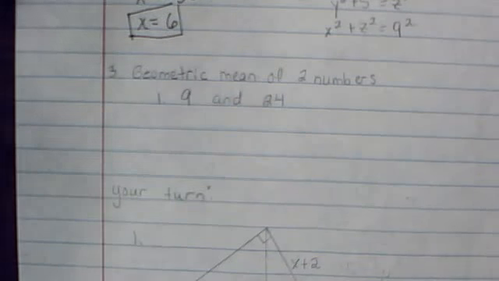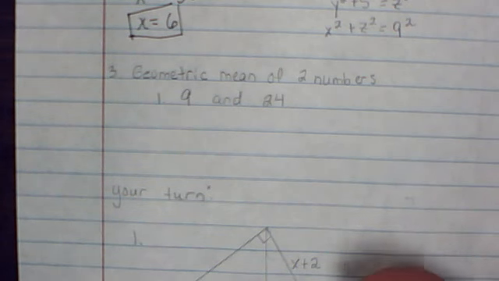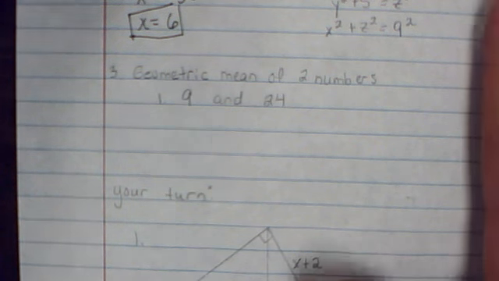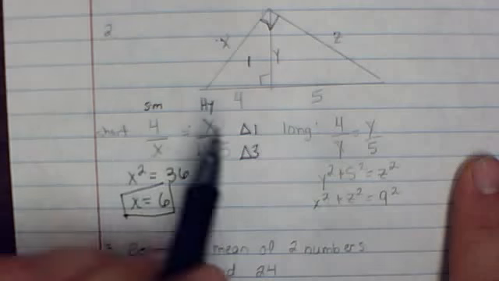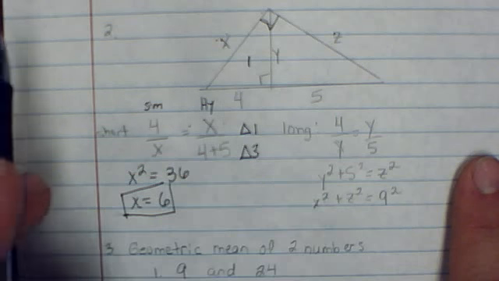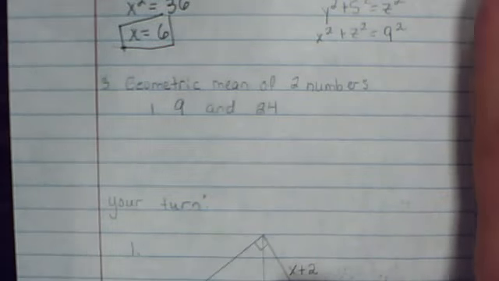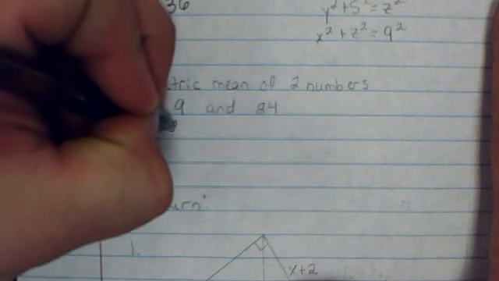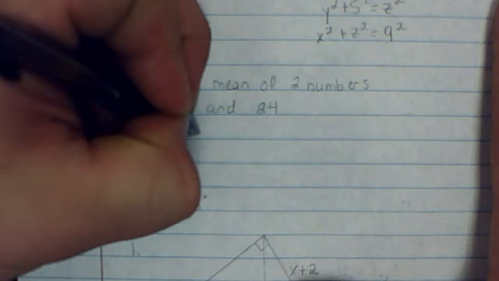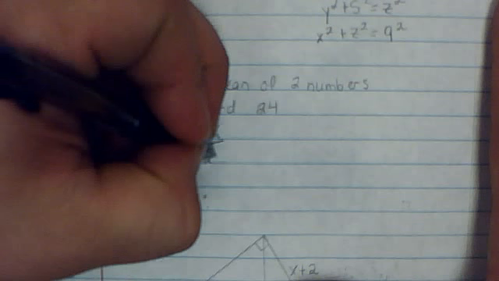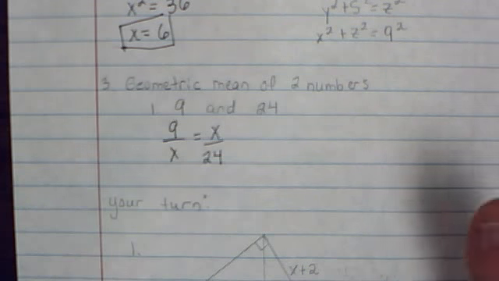Now at the beginning of the assessment in class, it's going to start out by saying what is the geometric mean of these two numbers. So for example, we have the numbers 9 and 24. Think of those numbers as representing the 4 and 5 here, because the geometric mean is helping us find that altitude. So I'm going to start this problem by saying 9 over x equals x over 24, just like I would if I was trying to find the altitude.